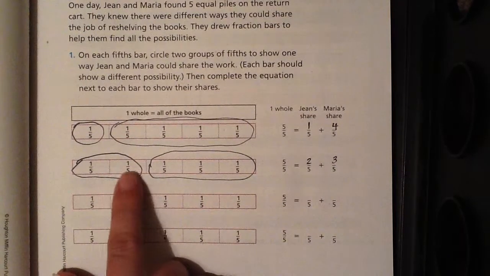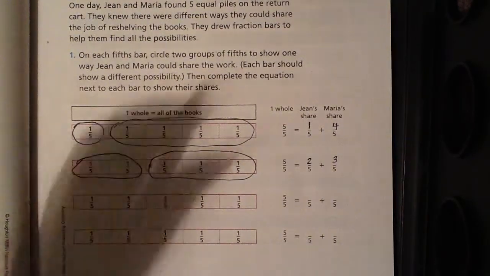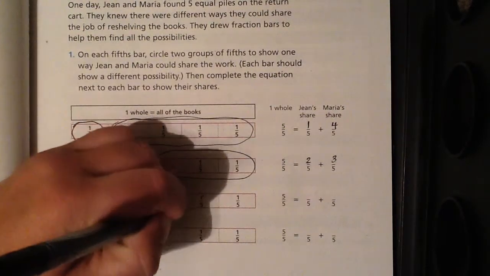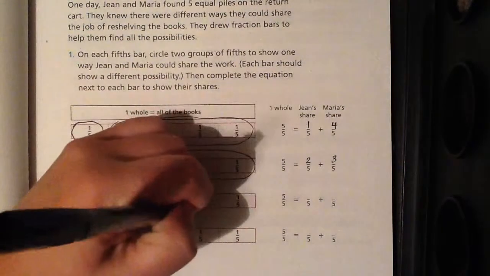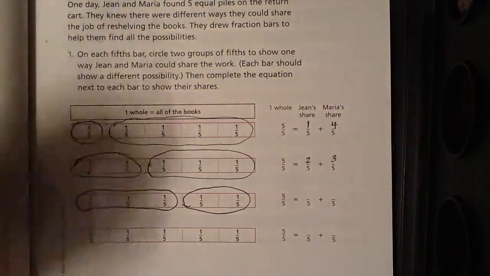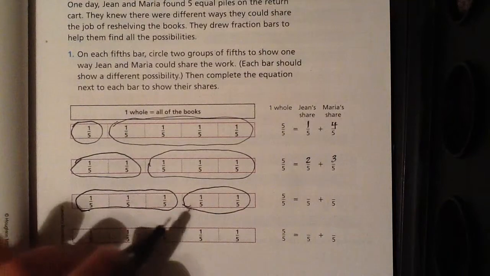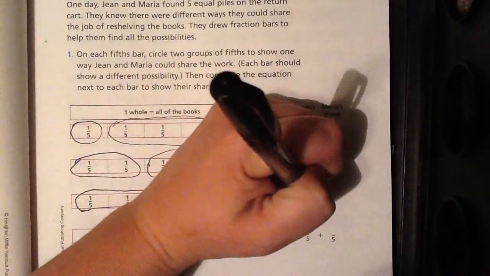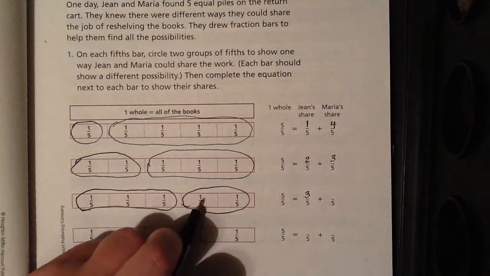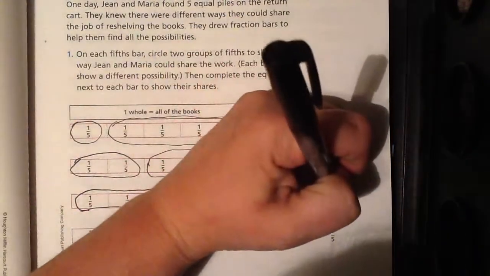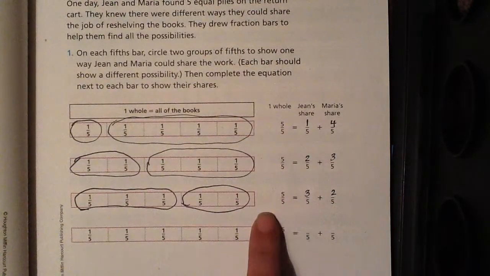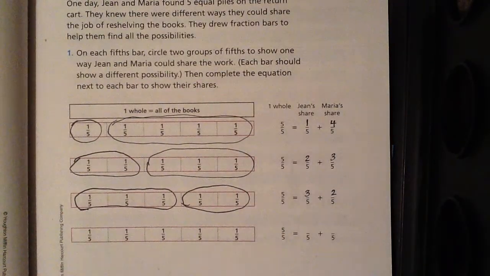Well, I've already done 2, so this time let's do 3. So I circle 3/5, and then that leaves us with 2. So that means this time Jean's share is 1, 2, 3. And Maria's share is 1, 2. 3/5 plus 2/5 is 5/5, or 1 whole.